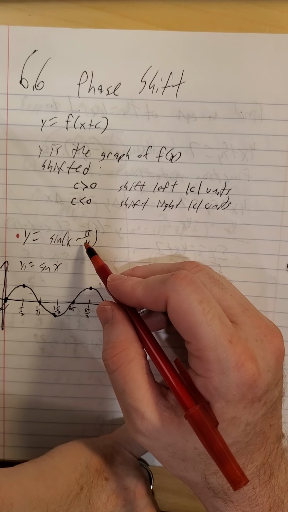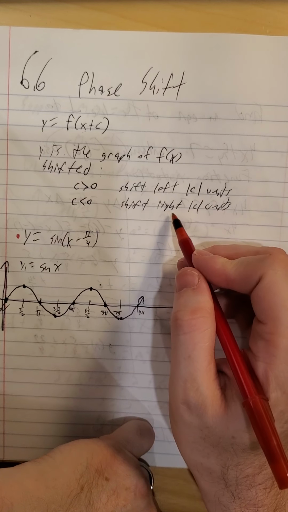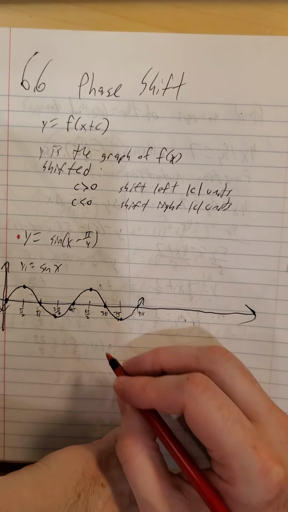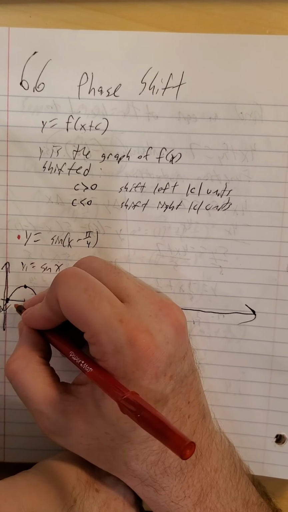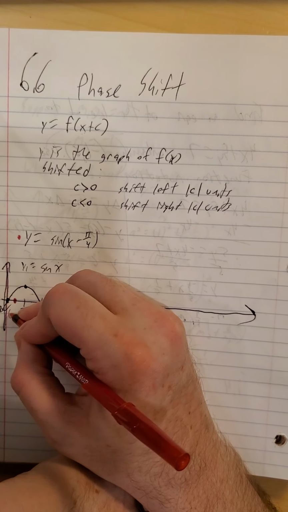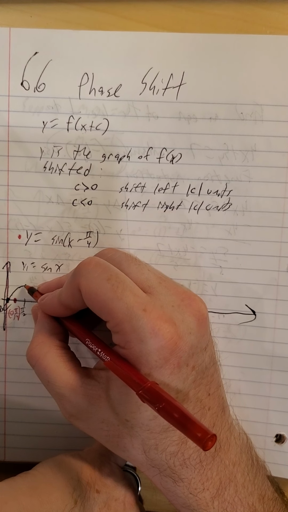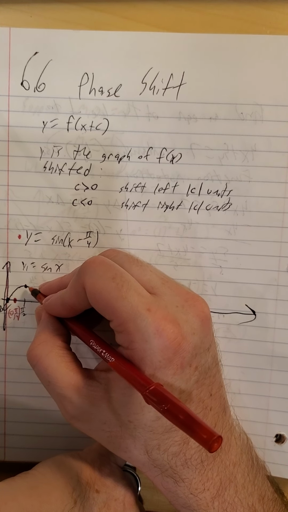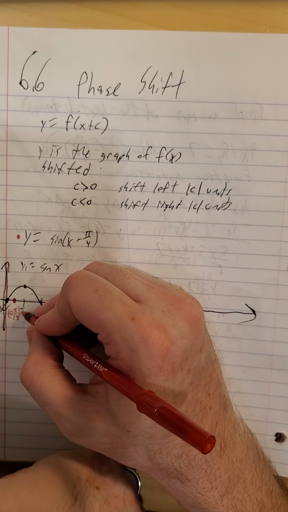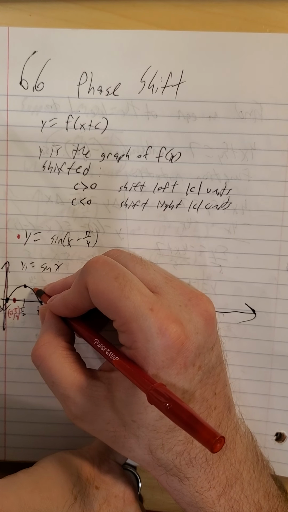So this is inside. We're looking at less than 0, so we're shifting right, absolute value of c units, right pi over 4 units. So what happened at 0, 0? This guy is now at 0 pi over 4. This guy that was at pi over 2, 1, pi over 2 plus pi over 4. So that's 2 pi over 4 plus 1 pi over 4, at 3 pi over 4.